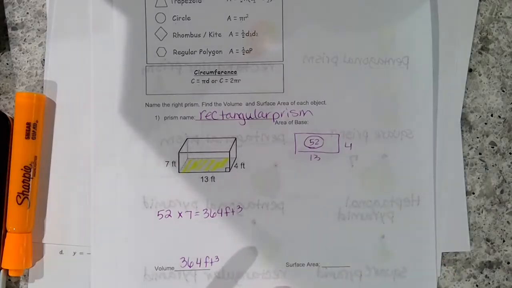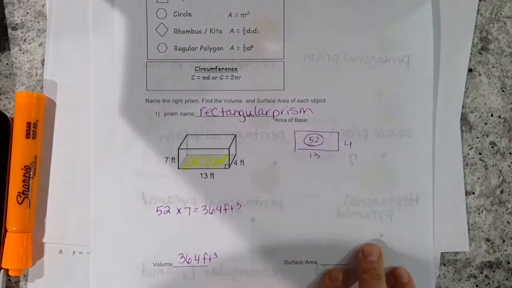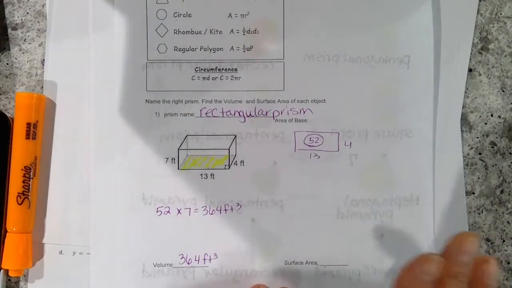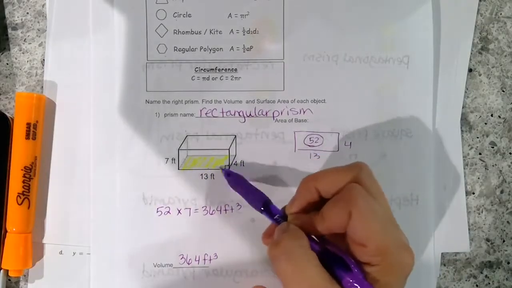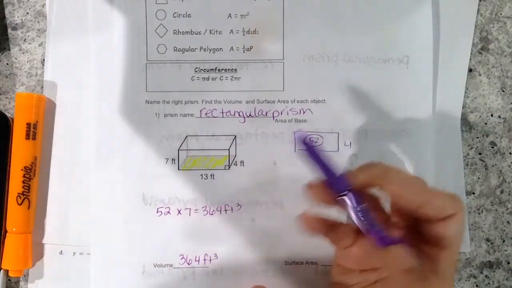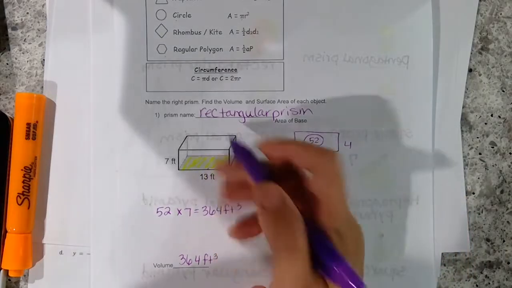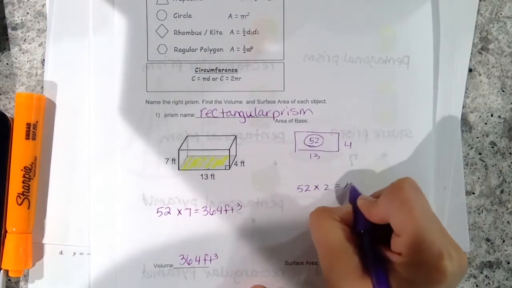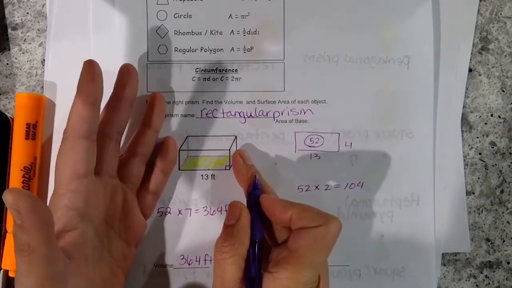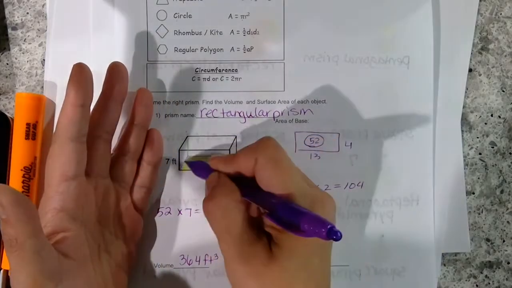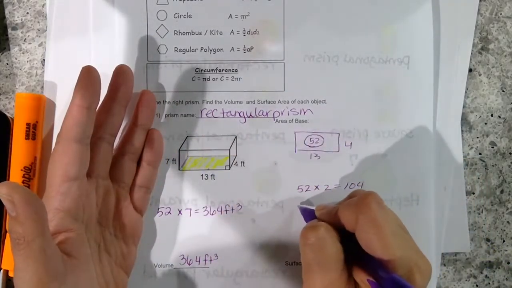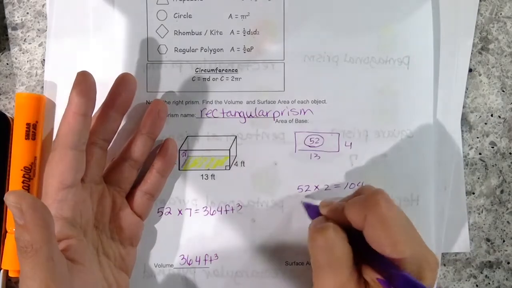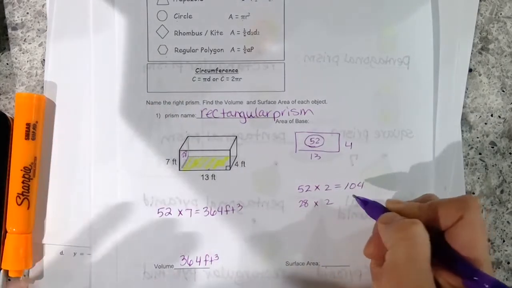Surface area is a little bit trickier. There is a formula for it. I won't teach you the formula, I'll tell you what it is later, but it's easier to think about it this way. Surface area is like if you were going to paint the entire box, every side of it. So what you do is add up all the sides. This side is 52 on the bottom and top, so 52 times 2. Then I have the two sides over here. Those two sides are a 7 by 4, and 7 by 4 is 28. So I have a 28 and a 28 here, so that's 28 times 2.